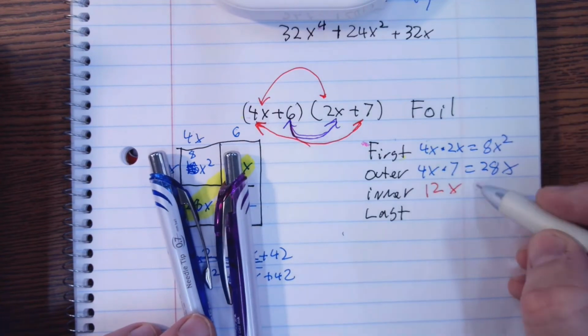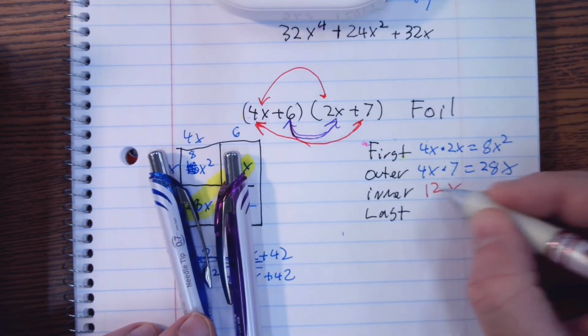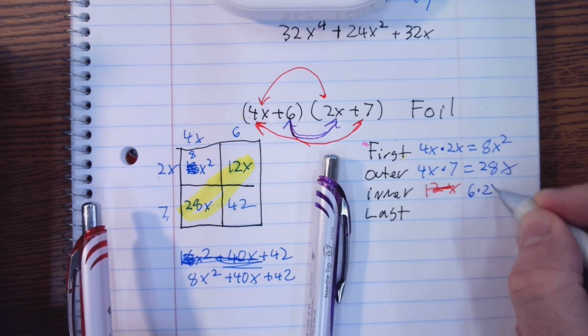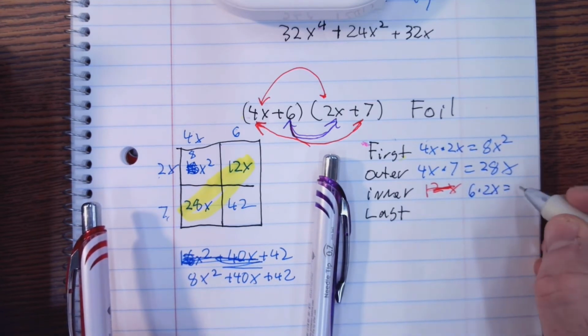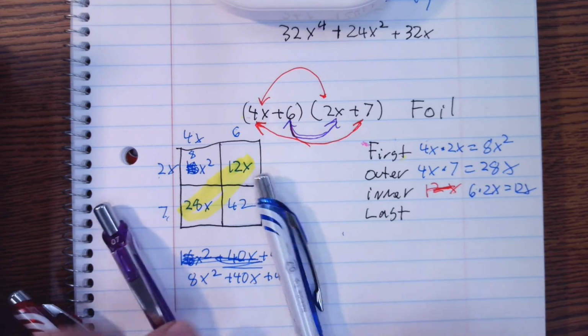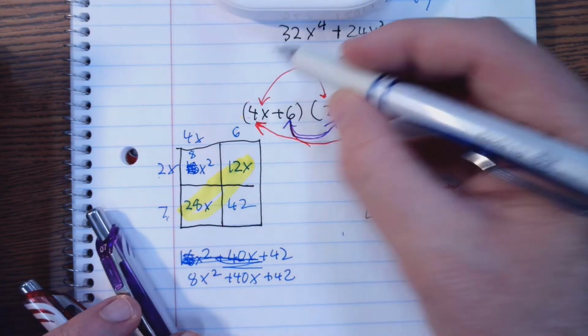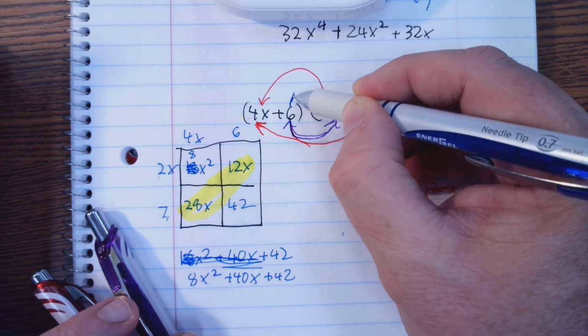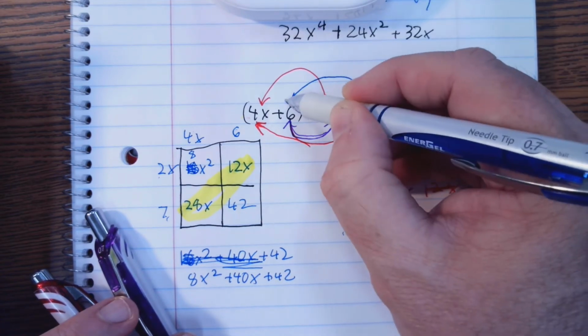So you multiply those together. So that's 6 times 2. I'm writing answers instead of doing the work. Last. All right, last is probably the ones we hadn't done yet. These are the last, I think. Right here. That's last and that, and that's last and that.